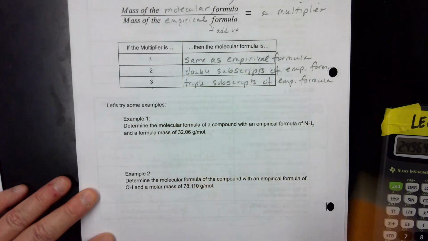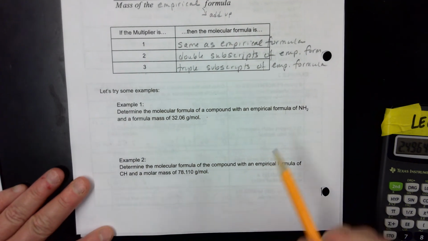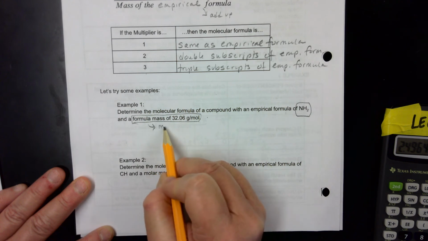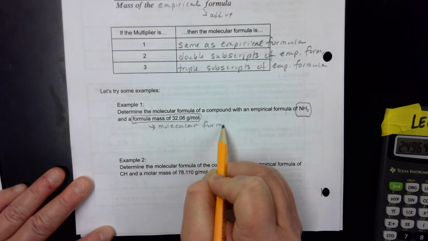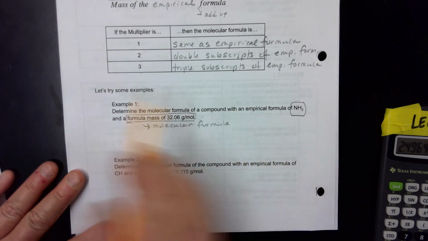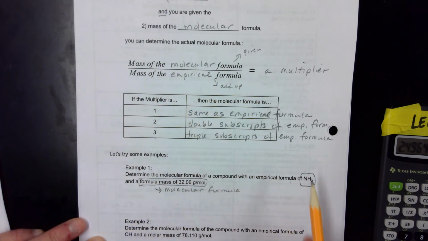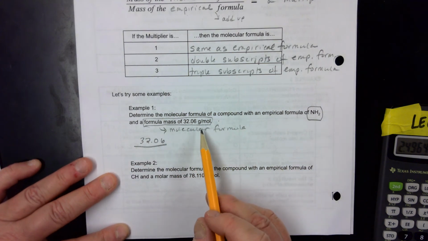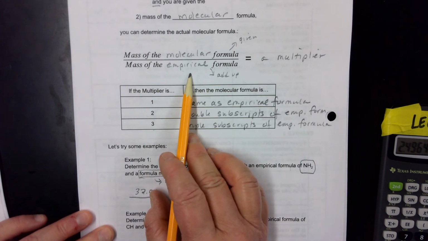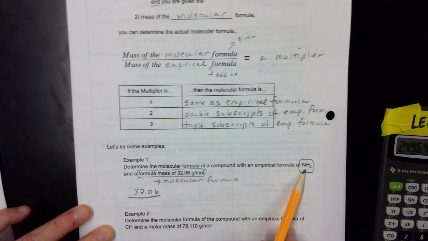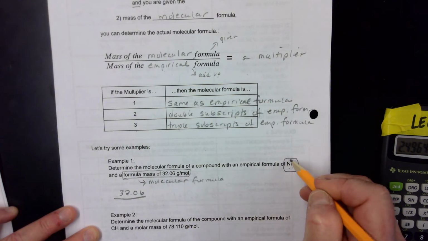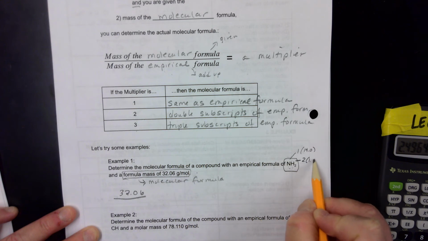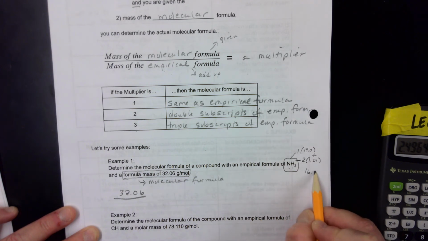Determine the molecular formula of a compound that has an empirical formula of NH2 and a formula mass of 32.06. Formula mass is the same thing as the molecular formula mass. So what we have to do, if we recall, is take the mass of the molecular formula, that's given, so that's going to be our numerator, 32.06. And we're going to divide that by the mass of the empirical formula. The empirical formula is given to us, but not the mass. But the mass is easily figured out from the periodic table. 1 nitrogen at 14 grams, 2 hydrogens at 1.01, add that up, and you are going to get 16.01.